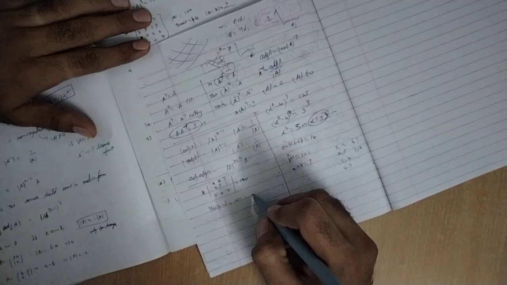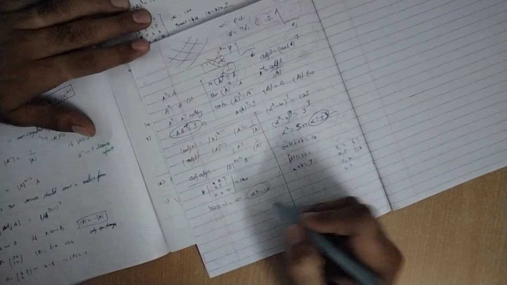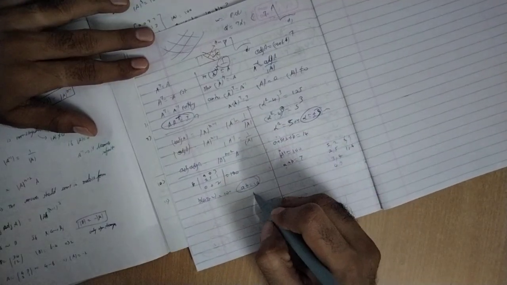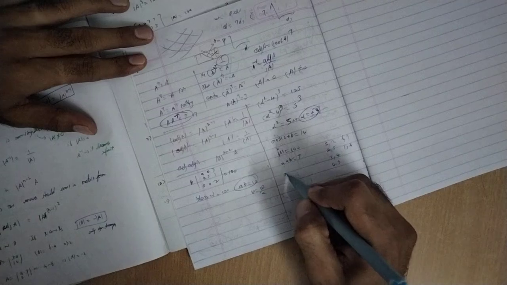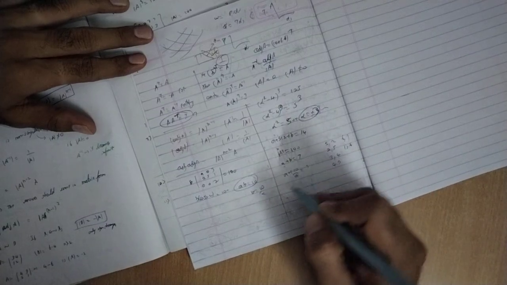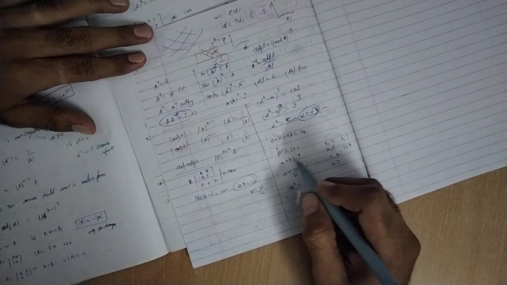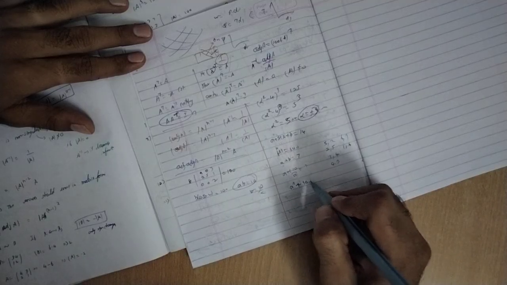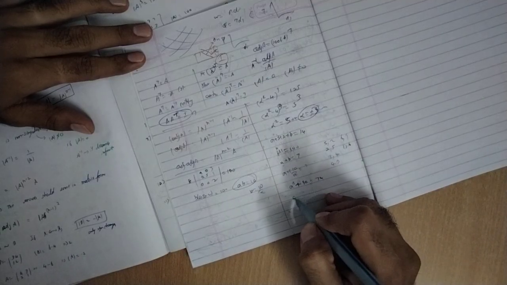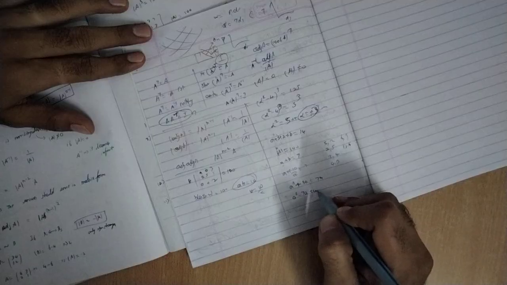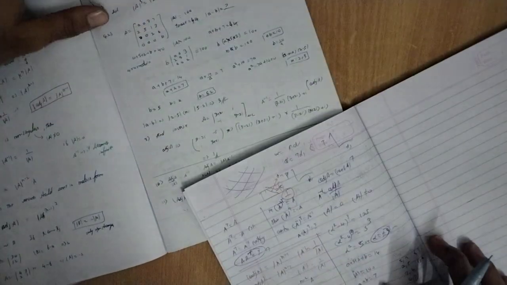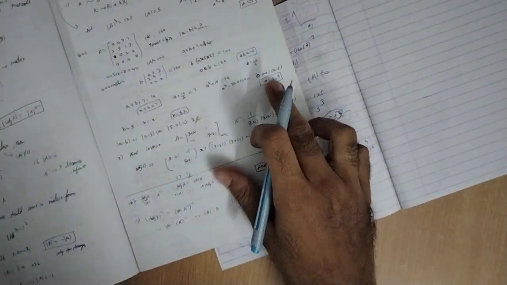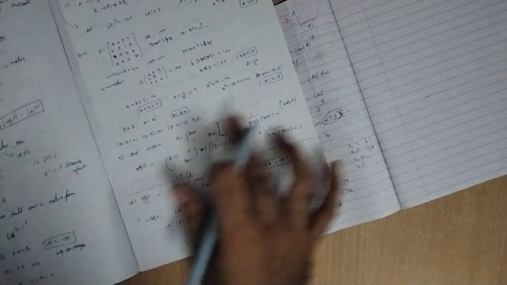So AB equal to 10. Okay, so go and place here. Suppose B equal to 10 divided by A, plus 10 divided by A equal to 7, A square minus 7A plus 10 equal to 0. Okay, so now we can just calculate. A will come 2 answers and also B will come 2 answers. So you can see 3 is the right answer.